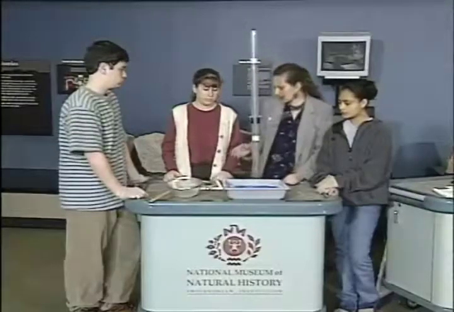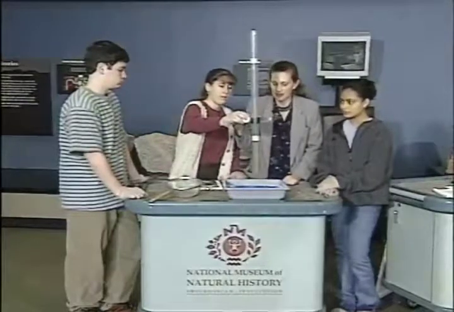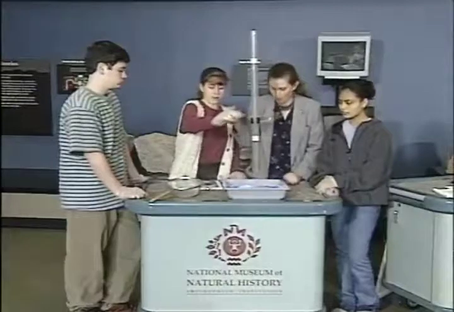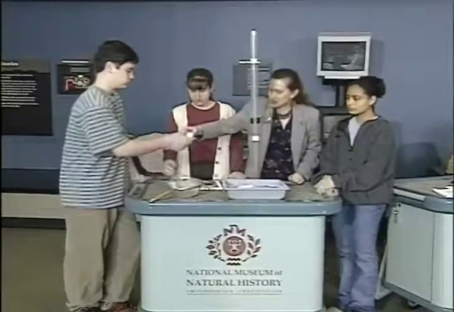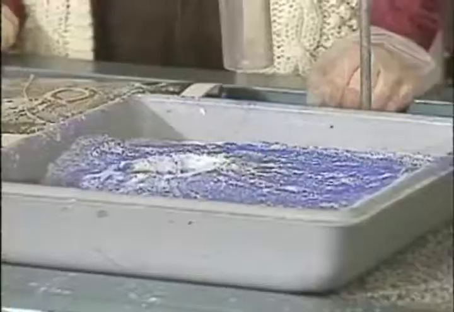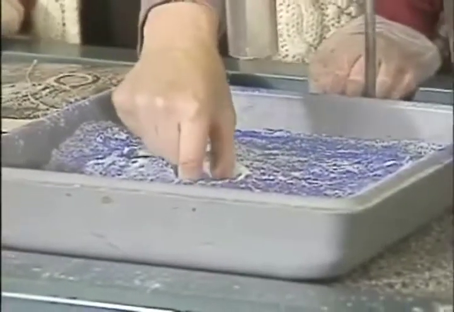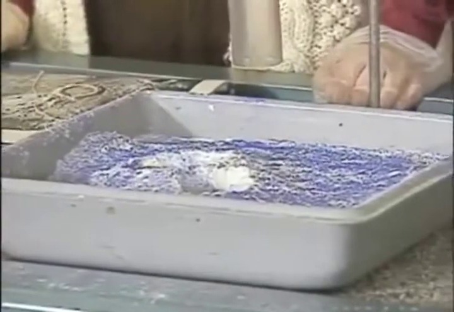Now we're going to make some craters. All right, let's start this way. We're going to take a golf ball and drop it 3 times into the pan. Go. 1. Whoa, great crater. Okay, let's do it. 2. Wham. Oh, super. And 3.